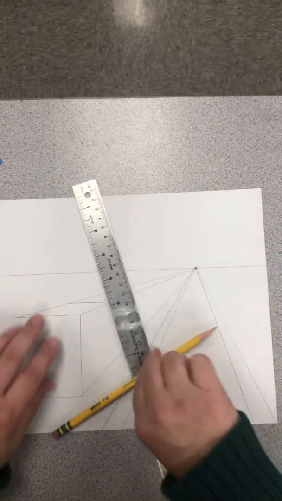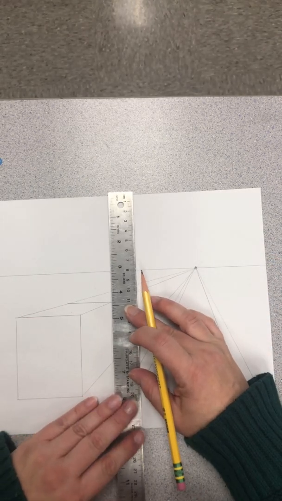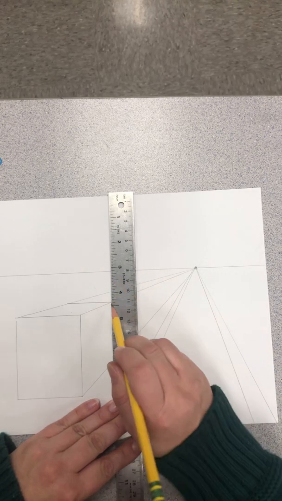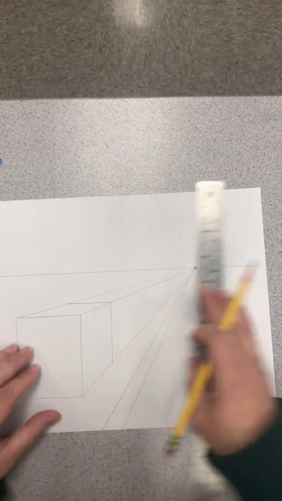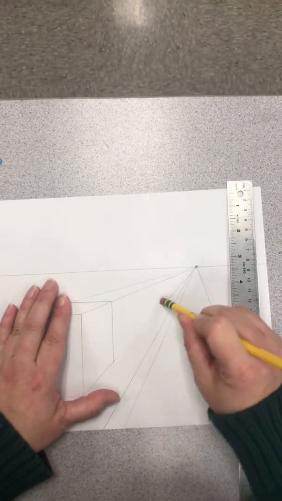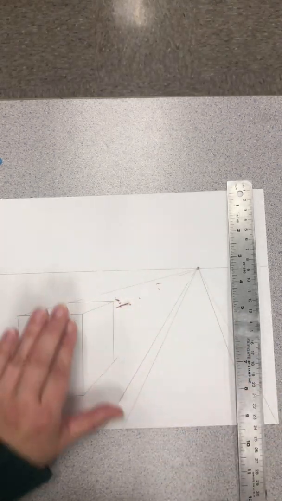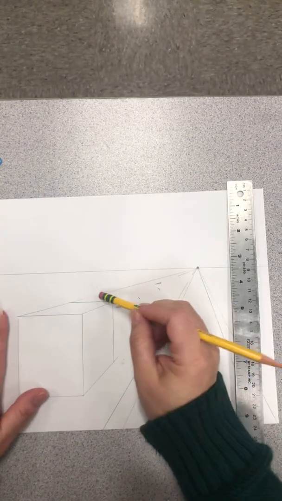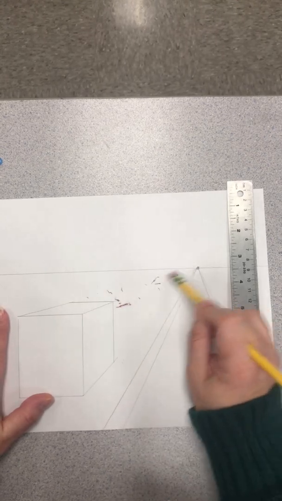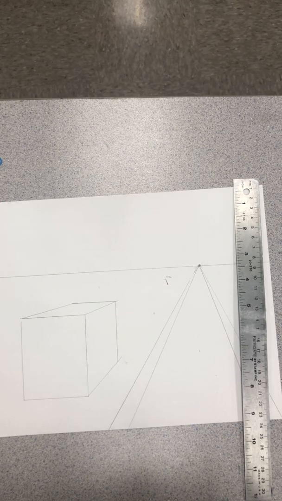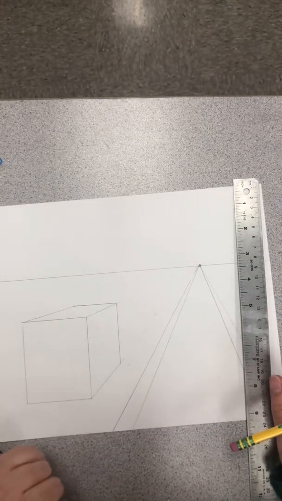So we have the top of the roof. Then we have the side over here. Same thing, make sure this far end line is parallel and draw a line. And then you'll erase these extra lines. And I like to erase as I go, so it doesn't get confusing. And I'm going to leave it like that.